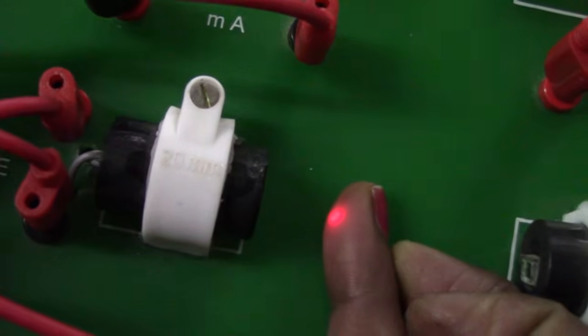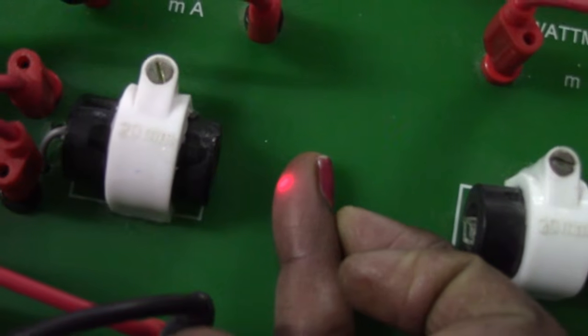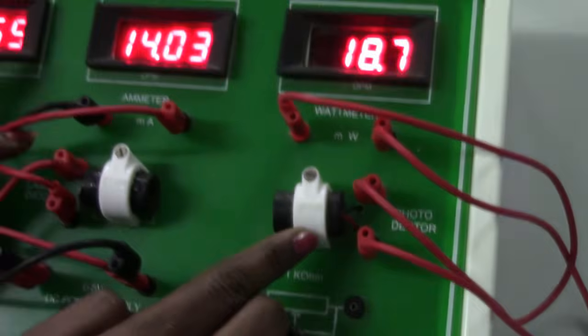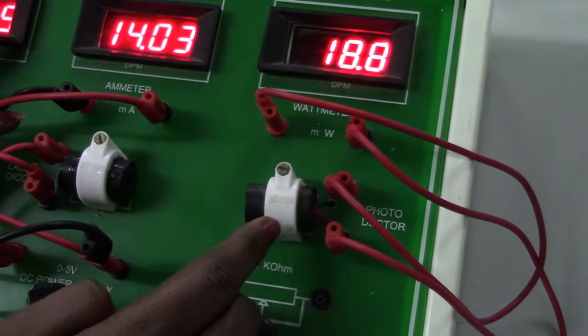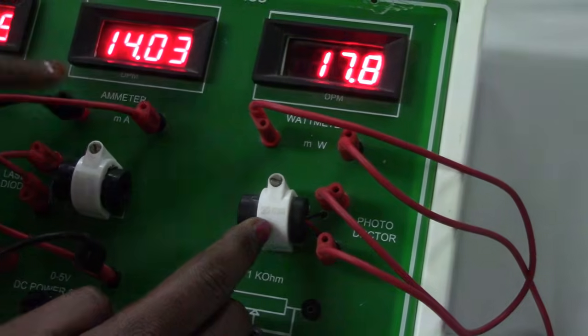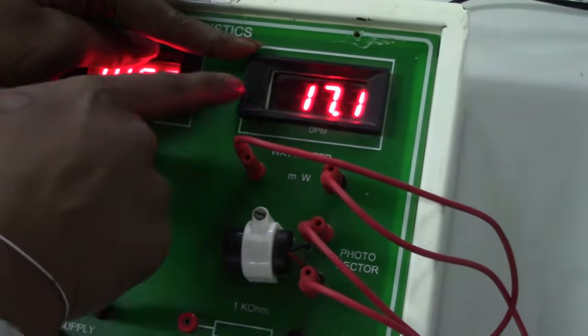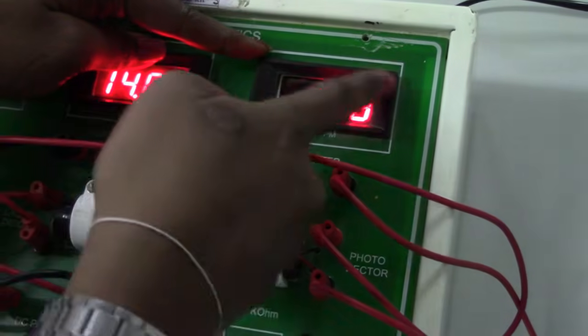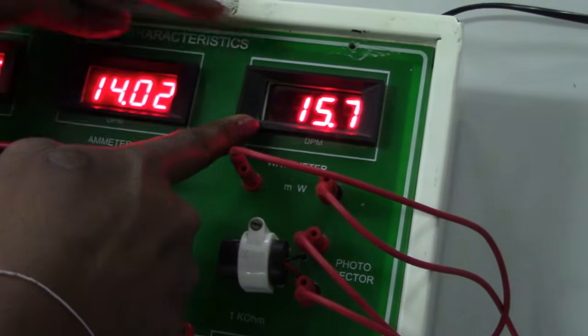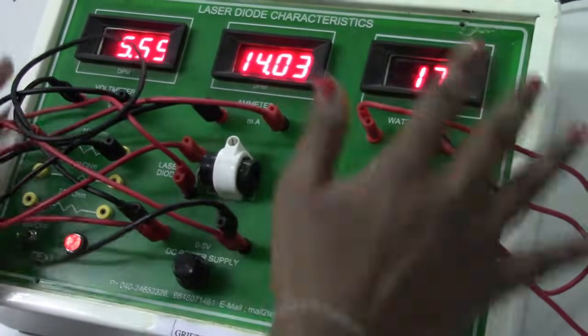So this is the laser light which is coming out of the laser diode. When this light falls on this photodiode, the diode detects that light and converts that intensity into its equivalent optical power, and that power is measured with the help of this optical power meter. So this is about your VI and PI characteristics of the laser diode.